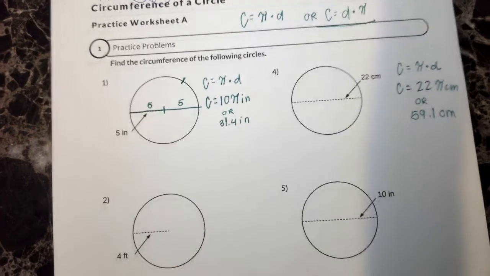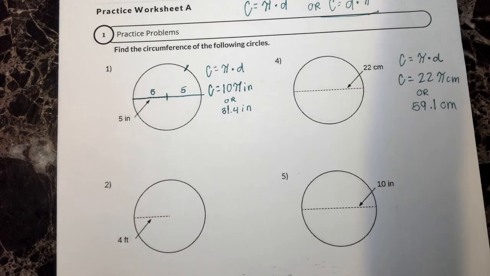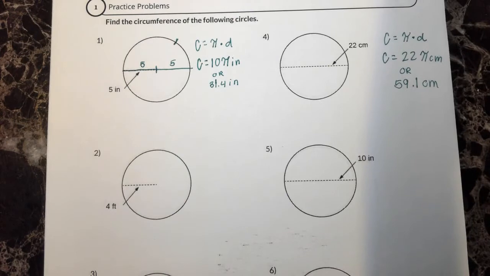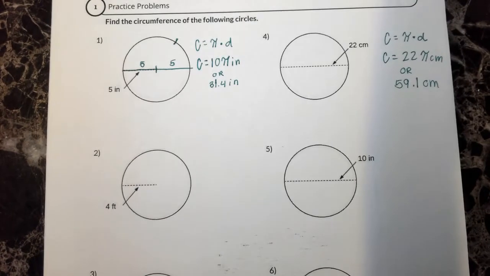Okay, let's do number 2. I want you guys to set it up, so go ahead, pause the video, and why don't you do 2 and 5, and then we're going to go over them real quick together, just to make sure that we're all on the same page. So go ahead, pause this. Hopefully you have paused it by now. If not, make sure you go press that.